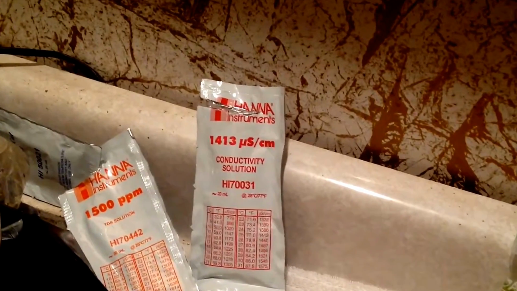But my big expensive meter has used up all of its sample packs for calibrating, and it's telling me it needs calibrated. So, it doesn't do much good to measure with something that's out of calibration.